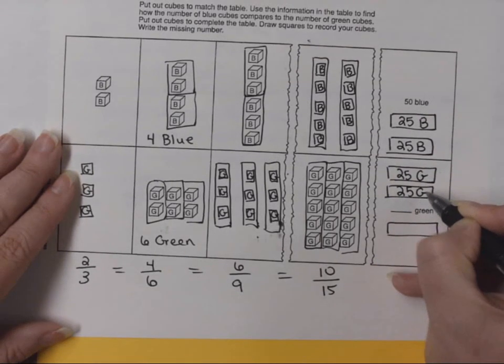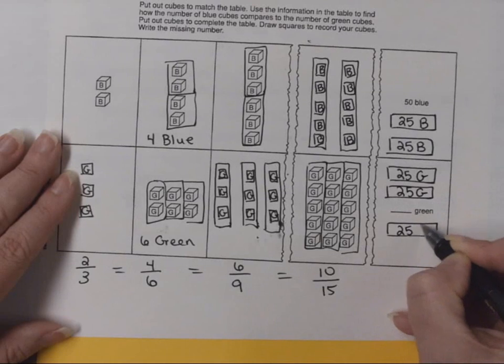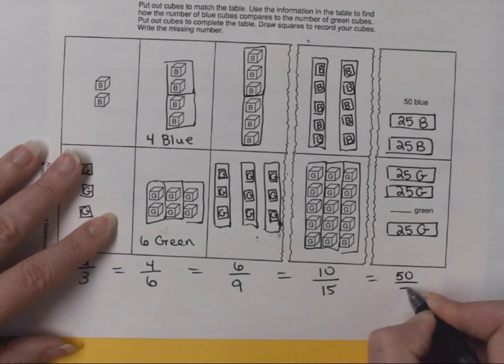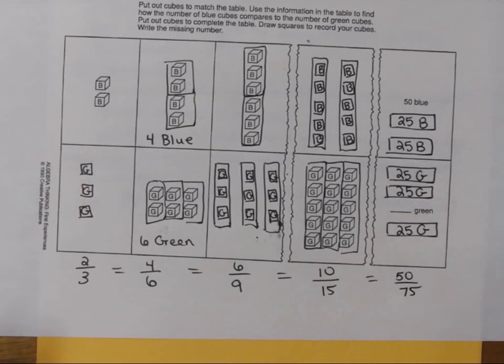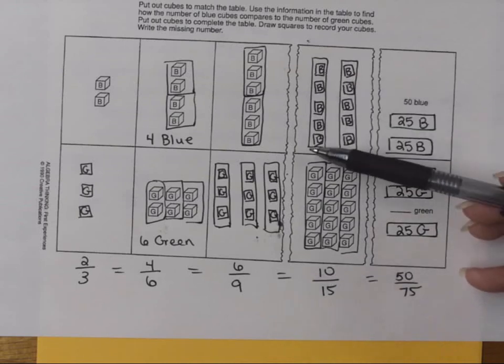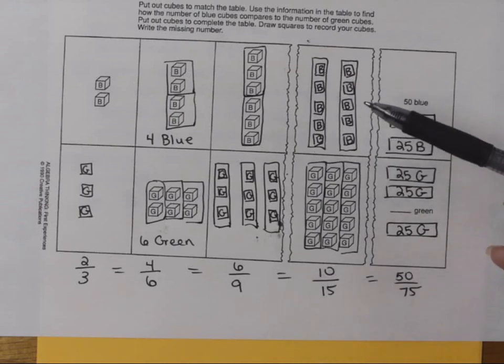So it is still a comparison of 2 to 3. But this one is going to be 50 compared to 75: 25 and 25 is 50, 3 25s is 75. Notice, proportional just means they all reduce to the same thing. If you divided both of these by 25, you would get 2/3, and look how many is in a group. If you divided both of these by 5, you would get 2/3, and notice how many is in a group. So that's by design.